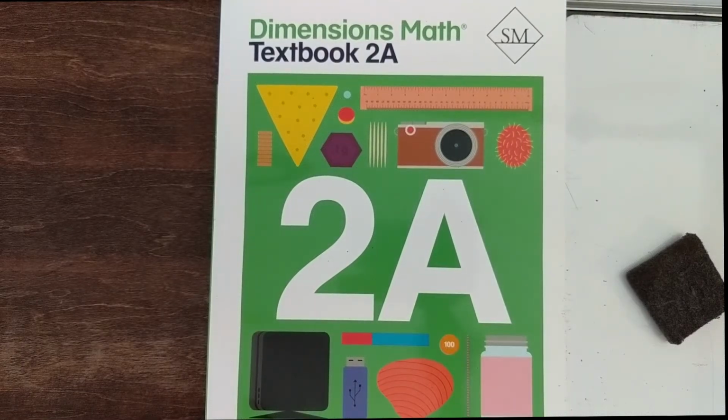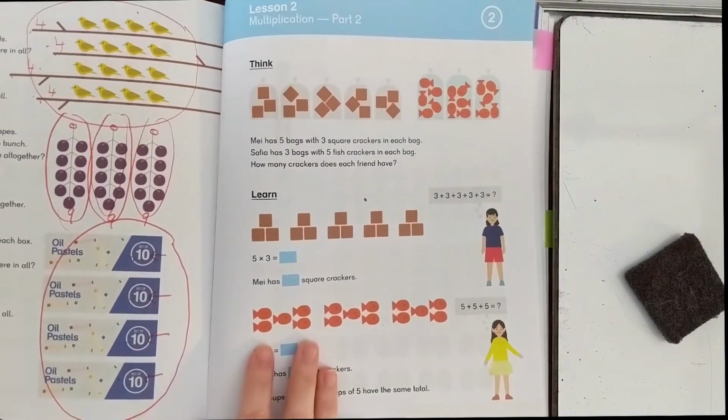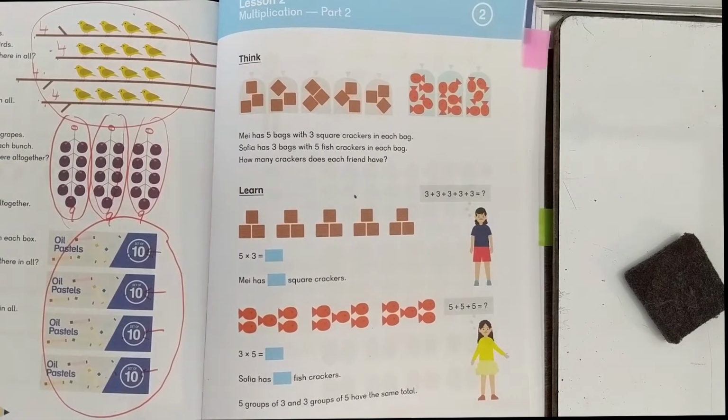Good morning. Let's start our textbook. Let's do some math. Open to lesson 2. We're going to work on some more multiplication today.